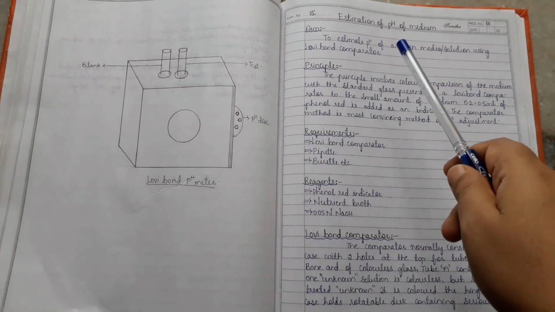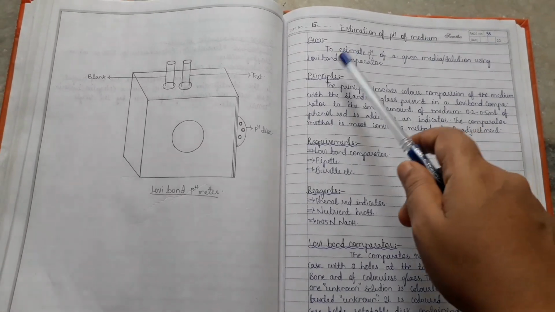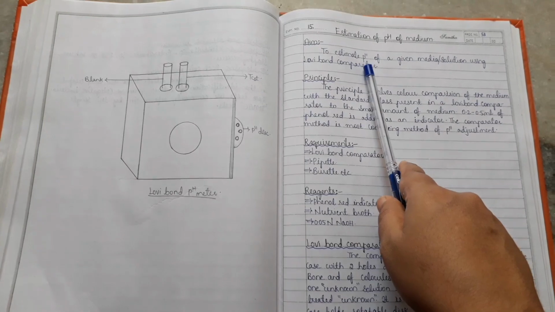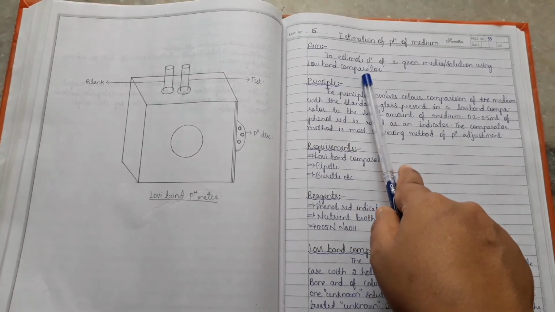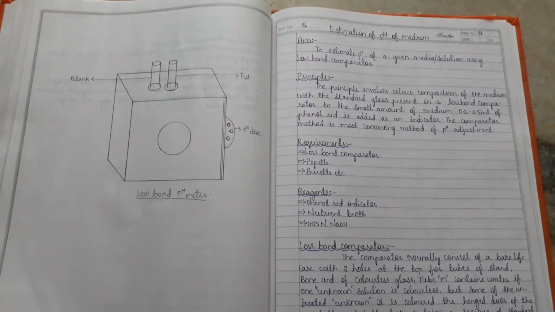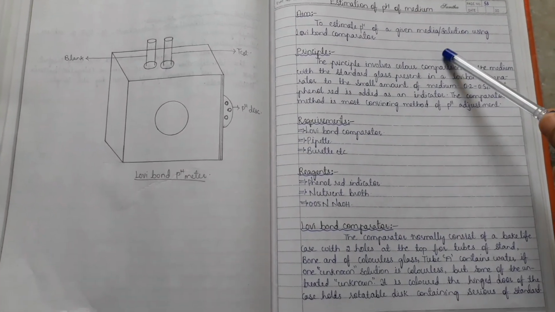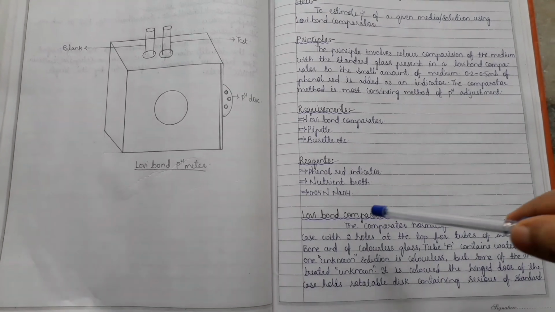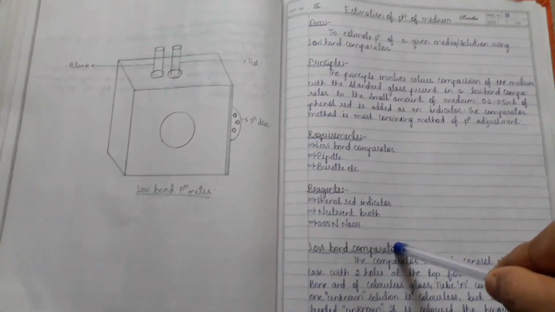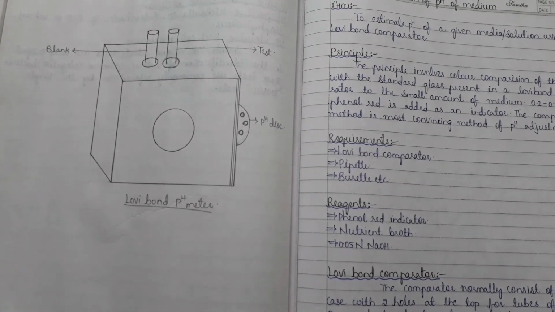So estimation of pH of medium, the 15th one, is to estimate the pH of a given medium or solution using a Lovibond comparator. So yeah, this is the principle and about the Lovibond comparator. Yeah, this is the picture for that.